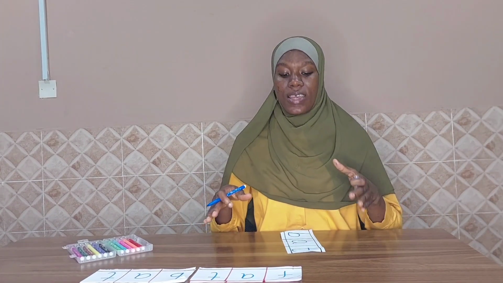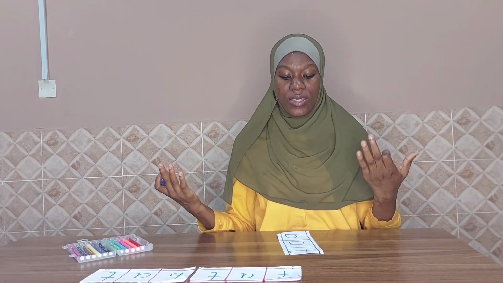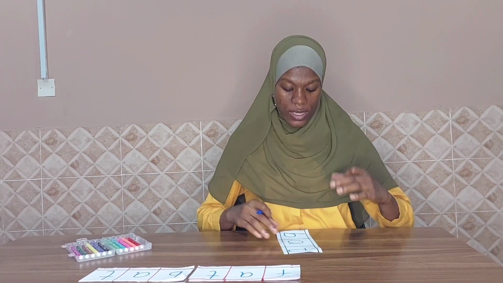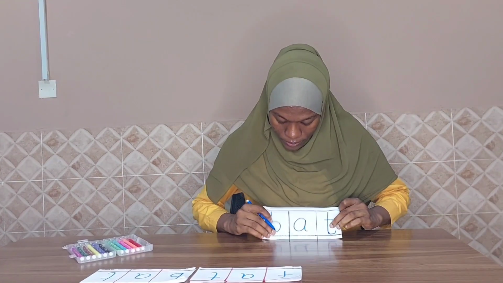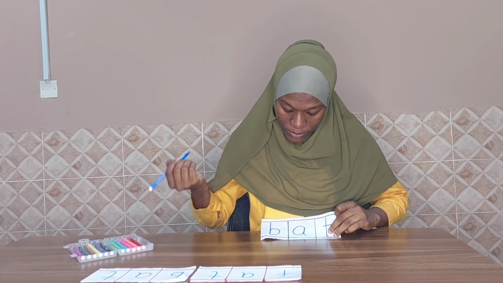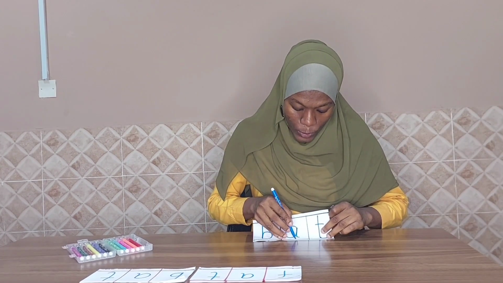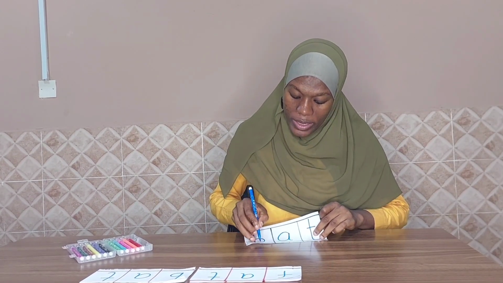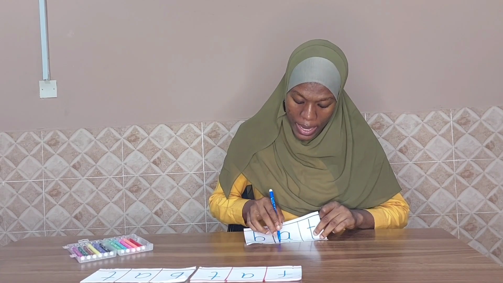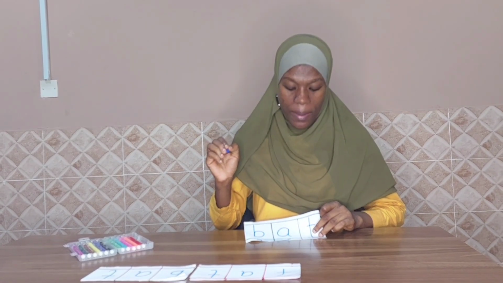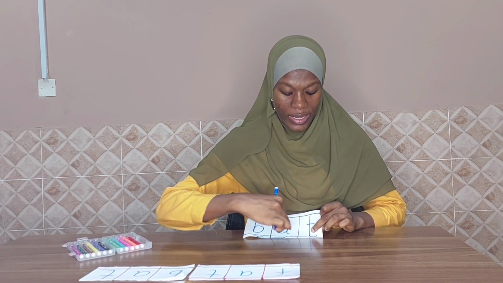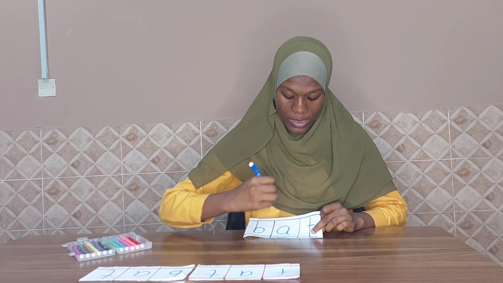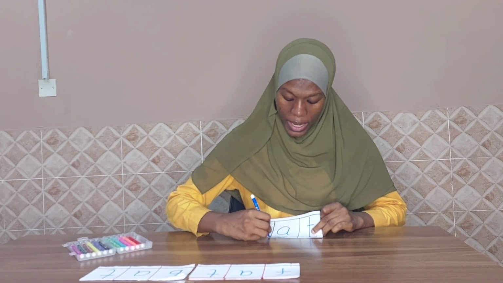Because for our very first video, I want us to use the at family words. So this is how it's going to be. I have my B, I'll dot it here. I have my A, I'll dot it here. Then I'll connect it, ba, ba. So I'll be holding on to this so I'm able to connect the last one, which is T. So I have bat.